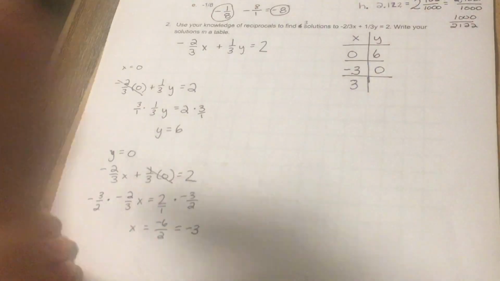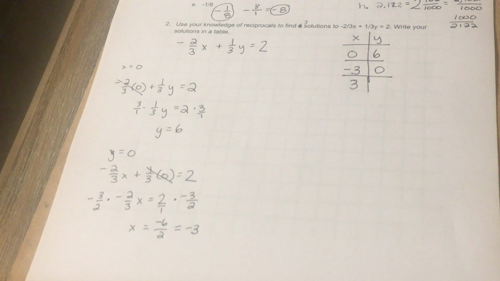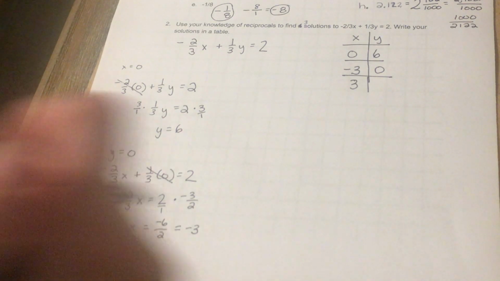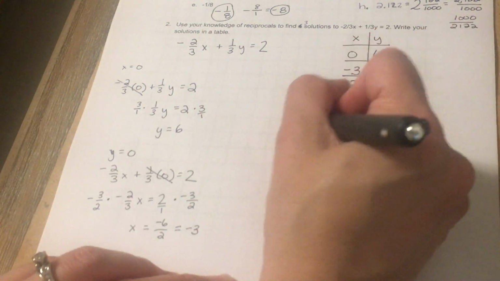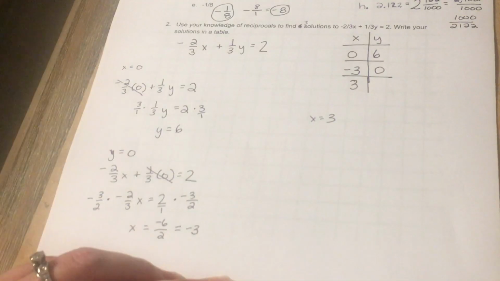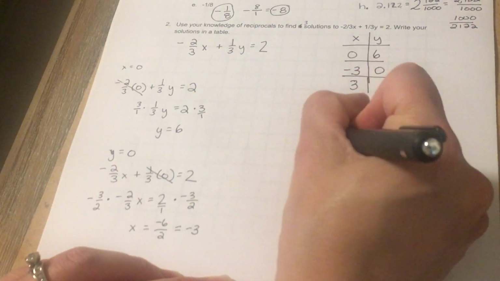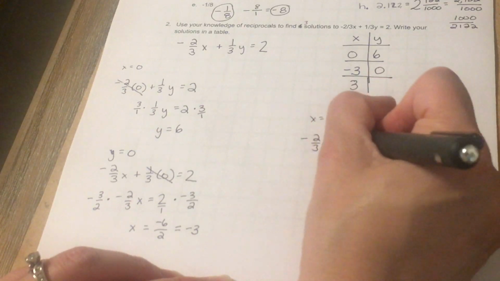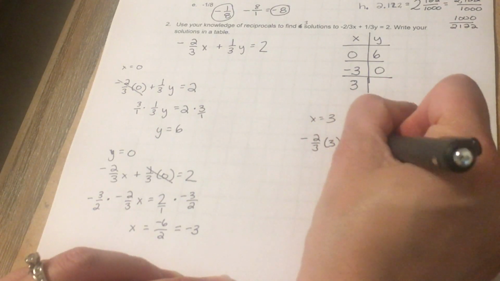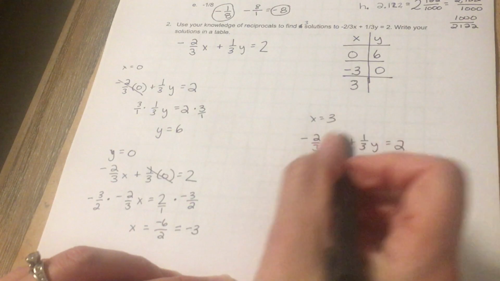And again, I'm not going to check it right now because when I do the line, they should all line up. Because you need 2 points to make a line, so our 3 points should easily line up. Let's do x equals 3. Now we've got to figure it out. Negative 2/3, put the 3 where the x goes, plus 1/3 y equals 2.